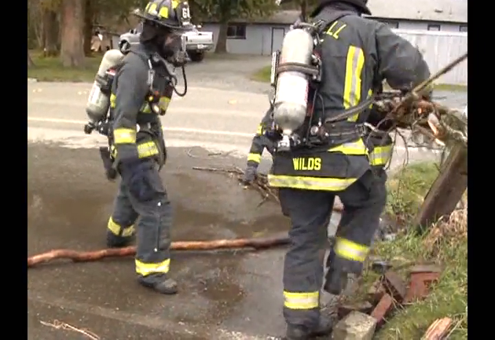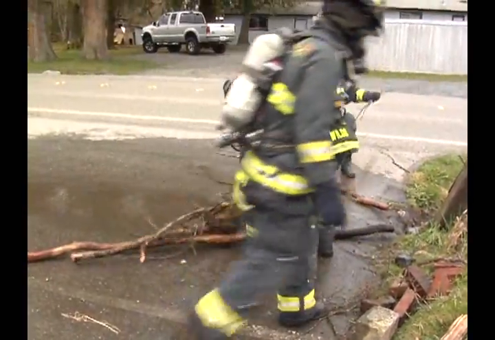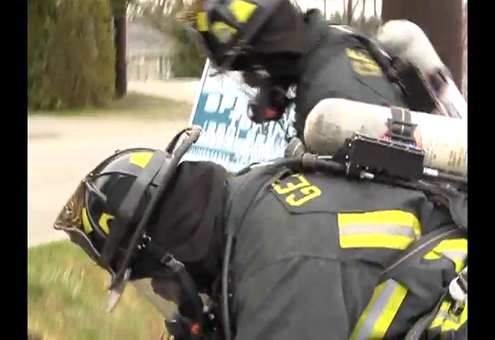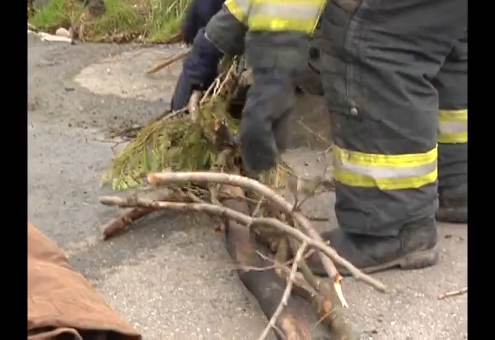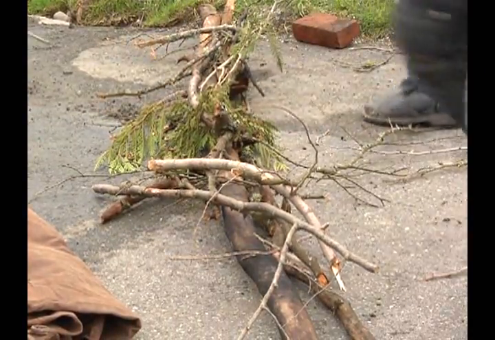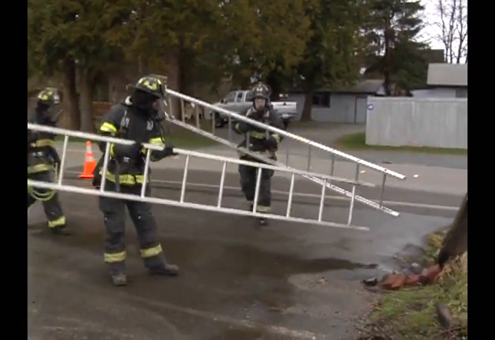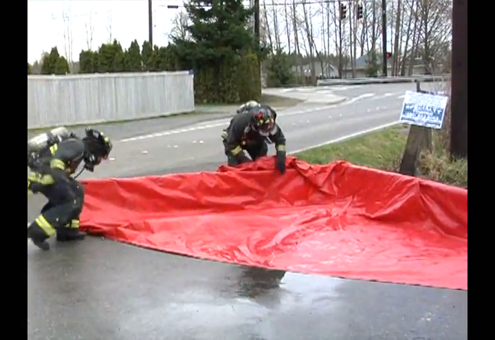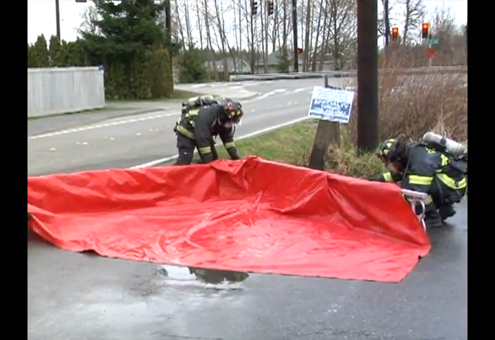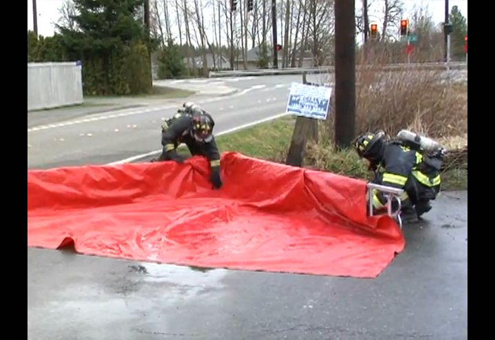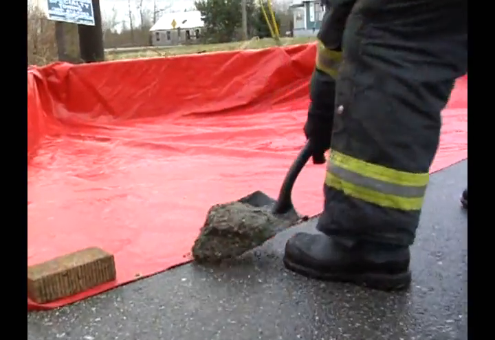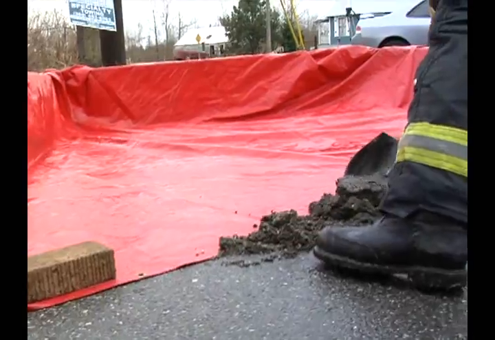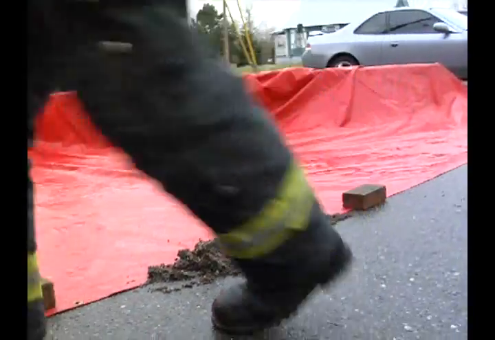Use whatever on-scene resources are available. Build dike walls by first laying out large, heavy materials, such as tree limbs, boards, ladders, or bagged materials. Add a layer of plastic sheeting or tarps, which will slow seepage. Apply an outer layer of dirt, including along the leading edge of the sheeting.